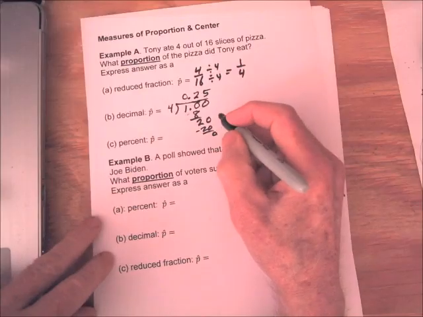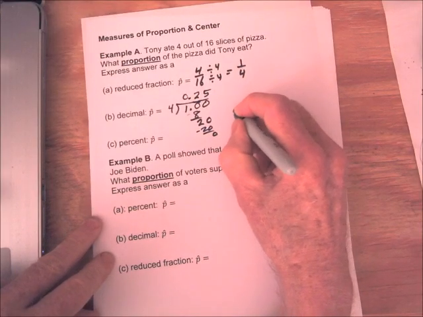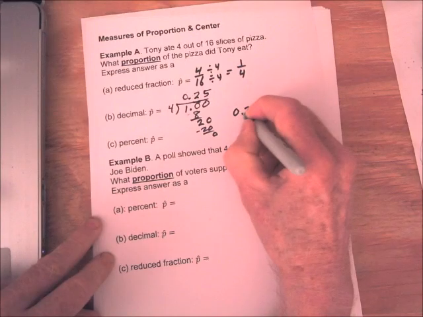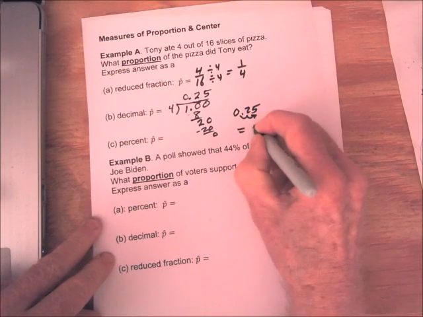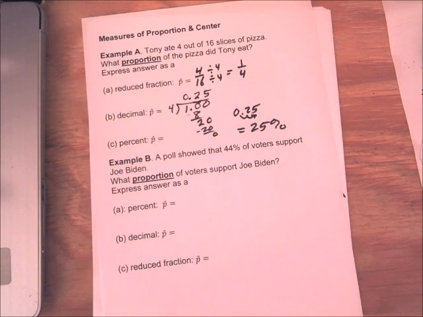As a percent, we can move the decimal point over 2 places. 0.25, move it over 2 places, and that's equal to 25% as a percent. Percent means hundreds or parts per hundred, so 25 parts per hundred.